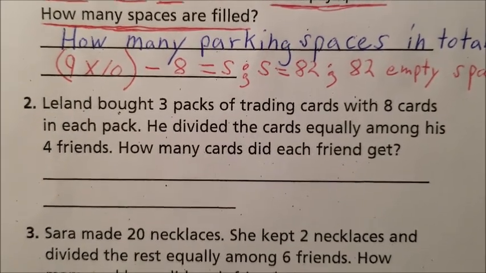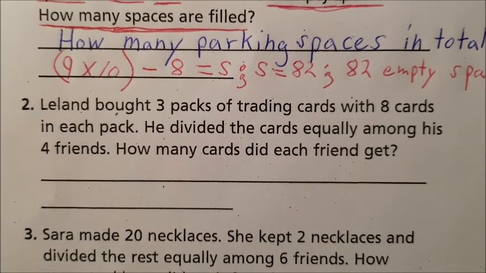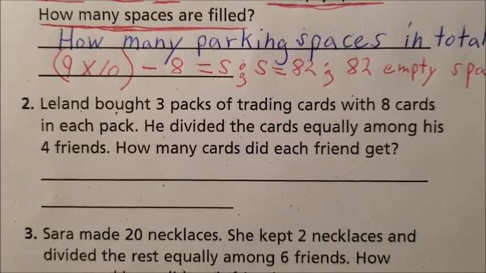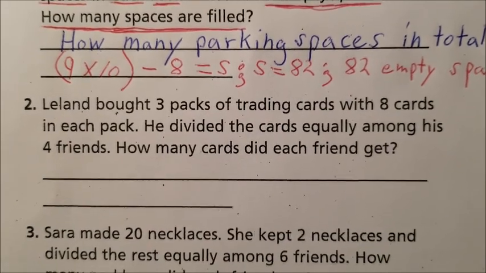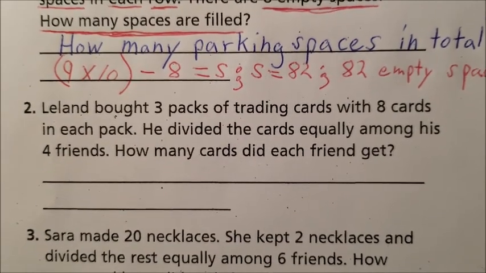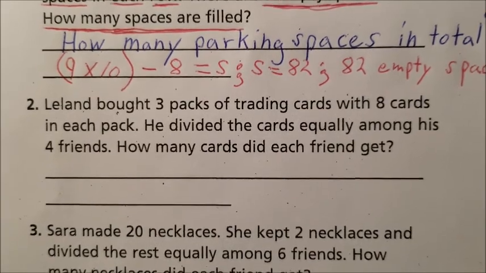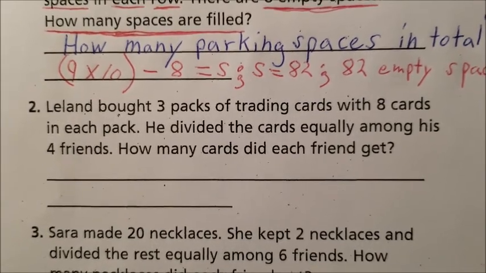Leland bought 3 packs of trading cards with 8 cards in each pack. He divided the cards equally among his 4 friends. How many cards did each friend get? Okay, so we want to know how many cards each friend's going to get.